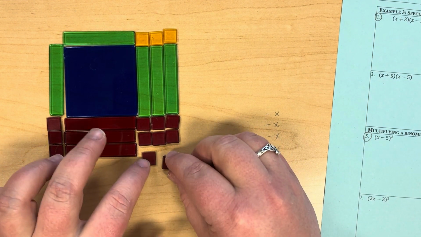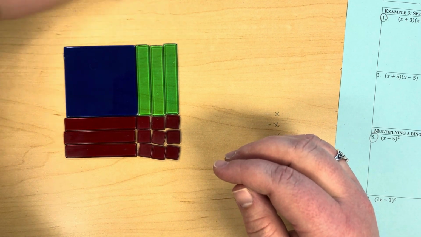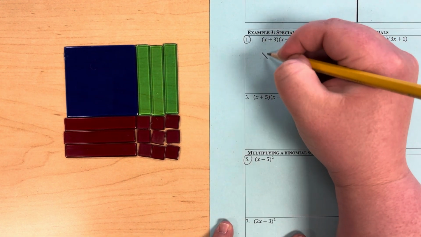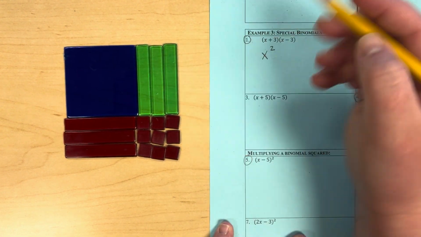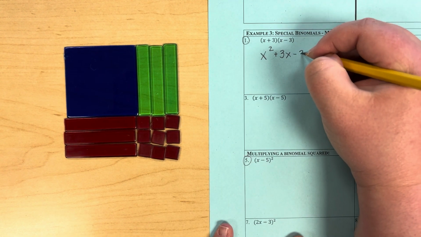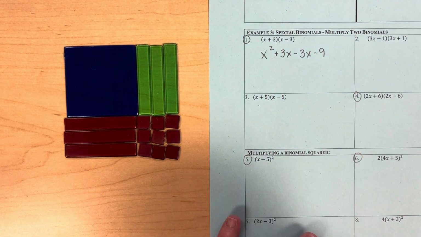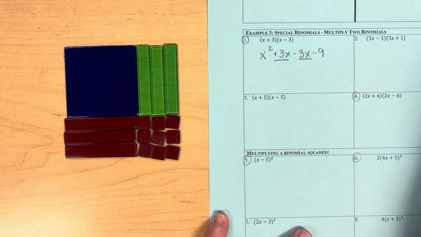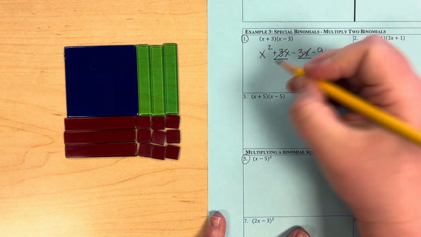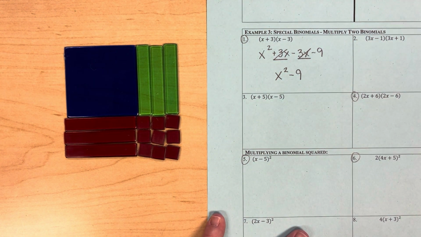Okay, I have filled in my rectangle. I can remove my measurements on the outside and write down what I've got. So I've got an x squared, 1, 2, 3 x's, 1, 2, 3 negative x's, and 3, 6, 9 negative 1s. Okay, once again, I can combine like terms. Now what's going to happen here is 3x plus negative 3x is 0. So those cancel out, and I'm left with x squared minus 9. And that would be my answer.